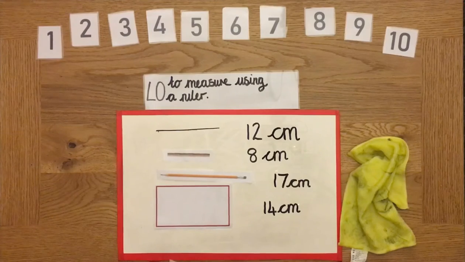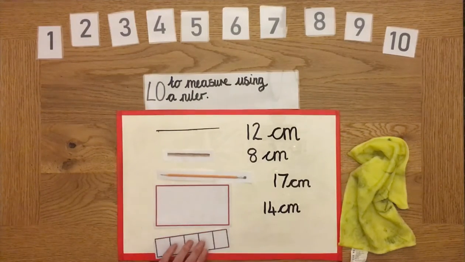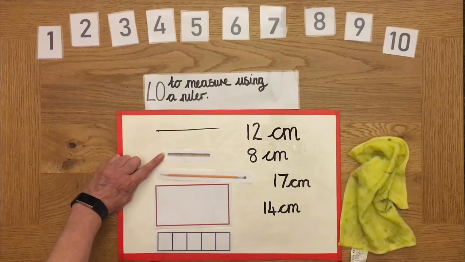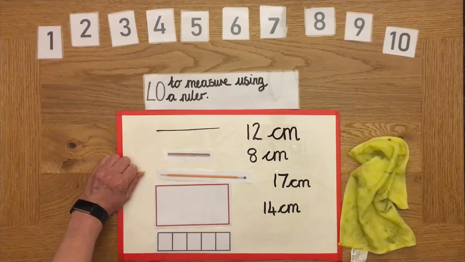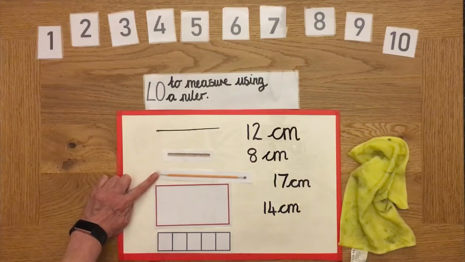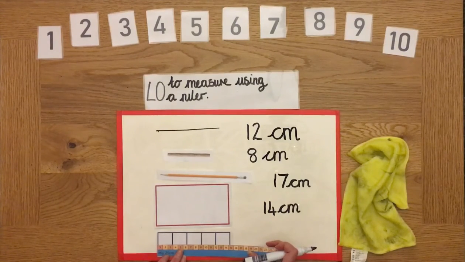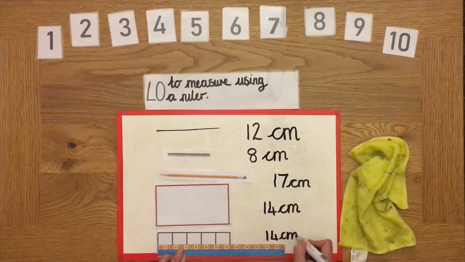Brilliant. One last thing we're going to measure is our 5 frame. Now, is our 5 frame going to be longer or shorter than our rope? Longer or shorter than our pencil? Or longer or shorter than our side of our rectangle? Let's have a look. Starting at the edge, going all the way to the right. This is 14 centimetres.